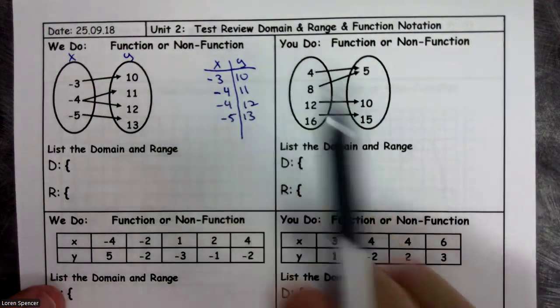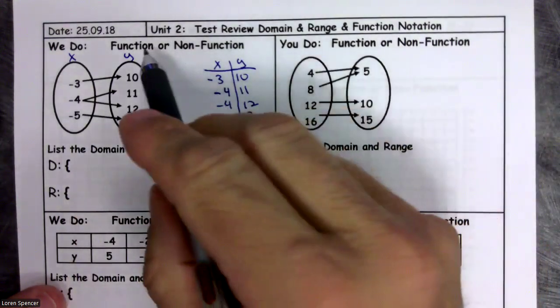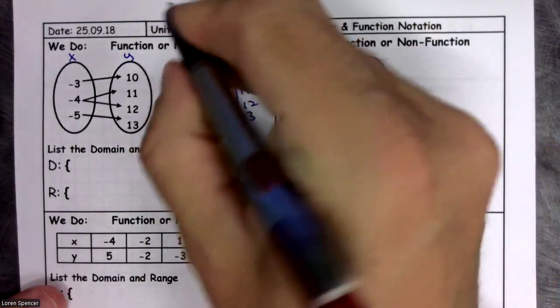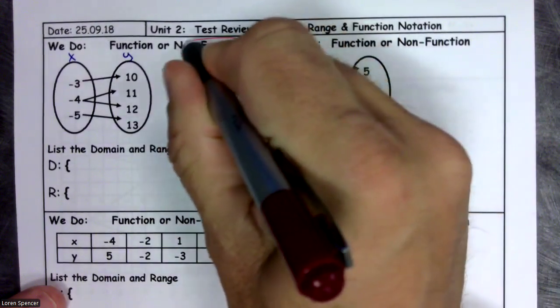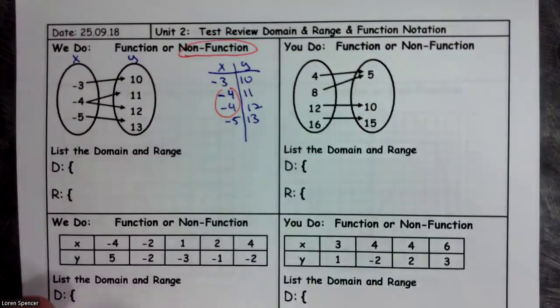Okay, our very first question is: is this a function or a non-function? Well, because the x's repeat, I have two -4s, this is a non-function. Please remember, x's cannot repeat for it to be a function.